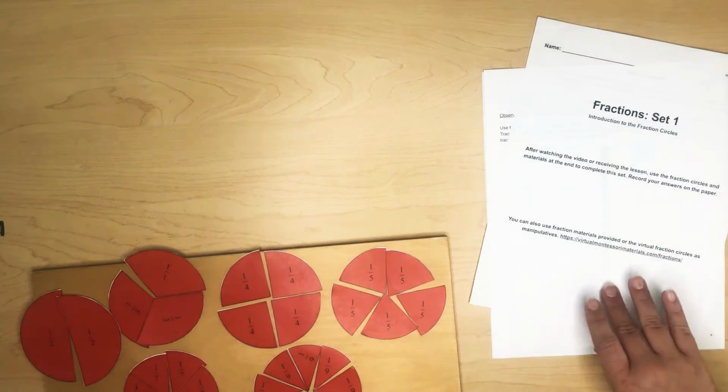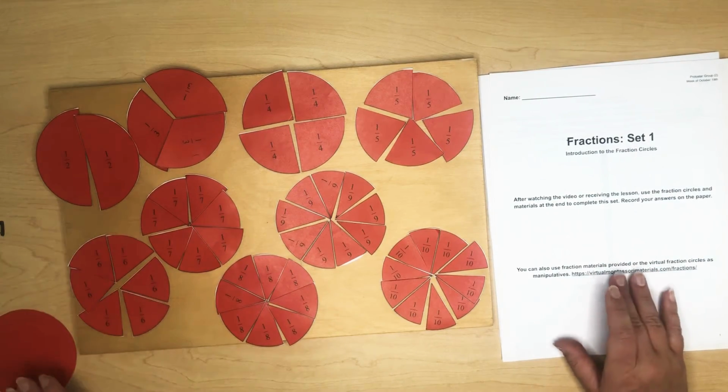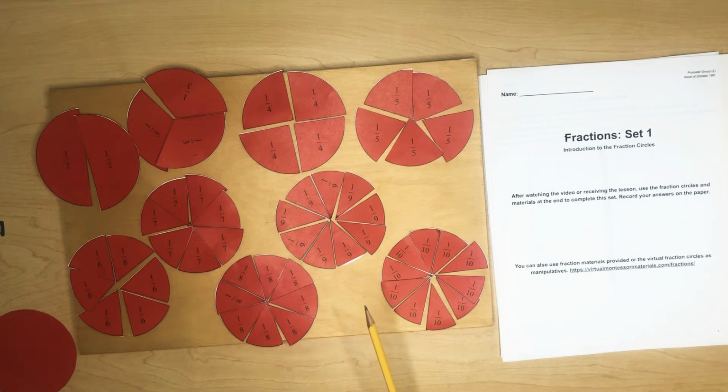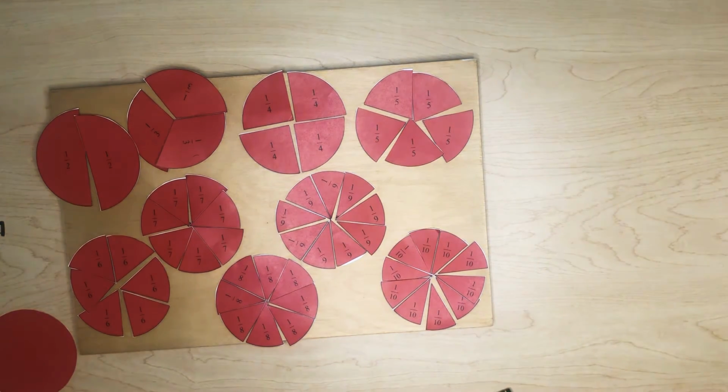You will need your packet. You will need your prepared fraction materials that are cut out and ready to go, a pencil, and if you would like, a red pencil, but you probably won't need it this time. So let's look at card number 3.